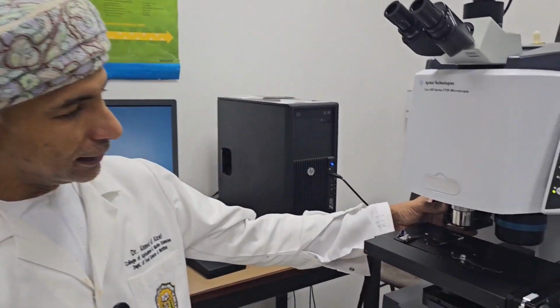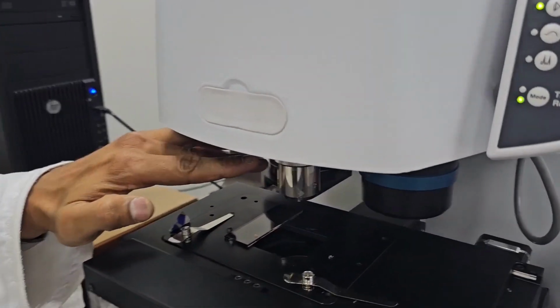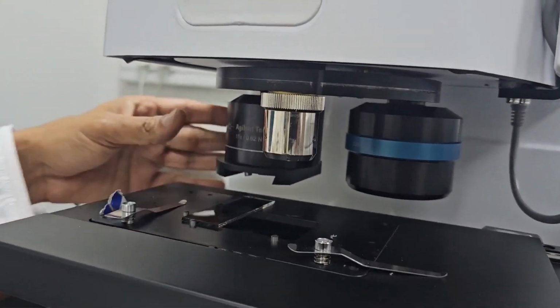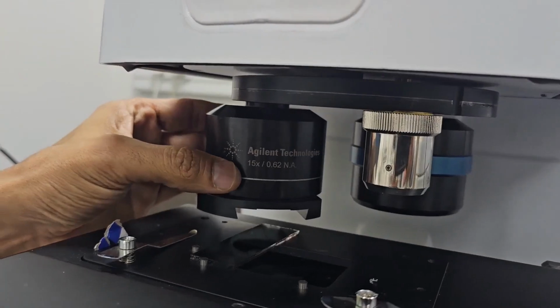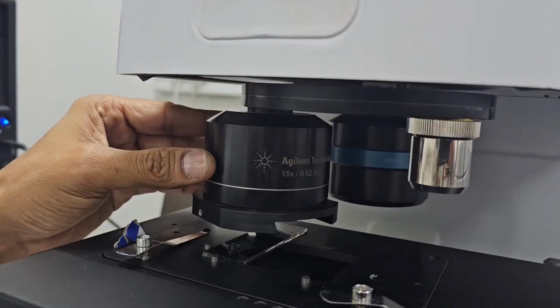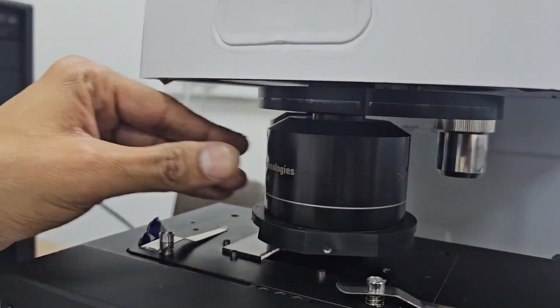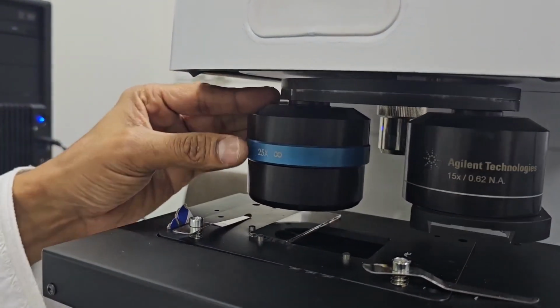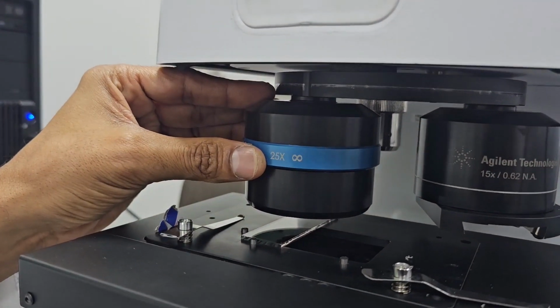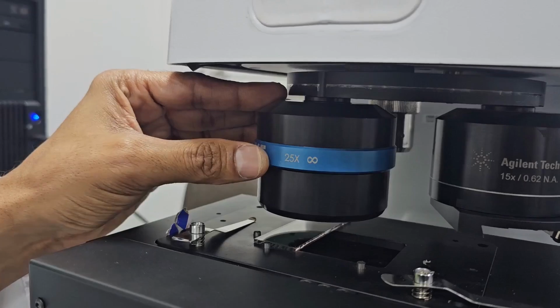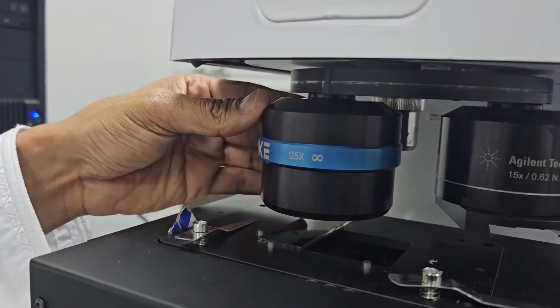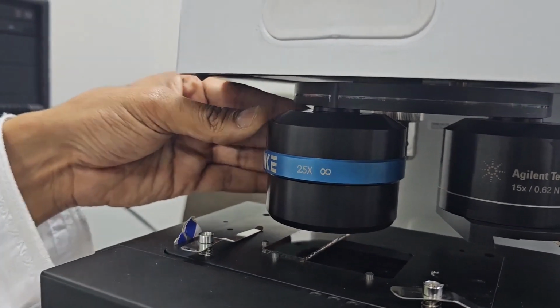Here we have three lenses. One is with 4x magnification, the other one with 15x magnification, and recently we acquired a third lens with 25x magnification to allow us to study materials of less than 1 micrometer.